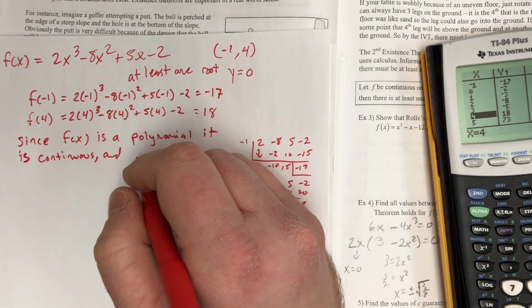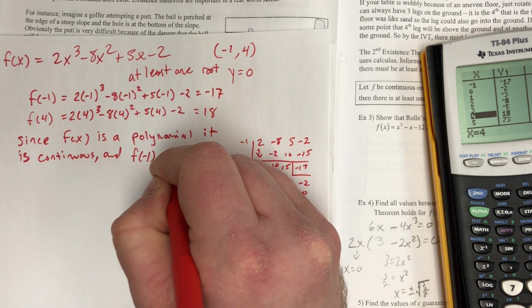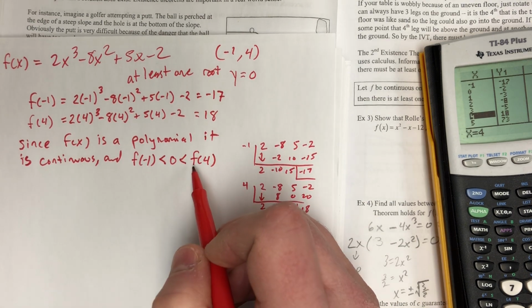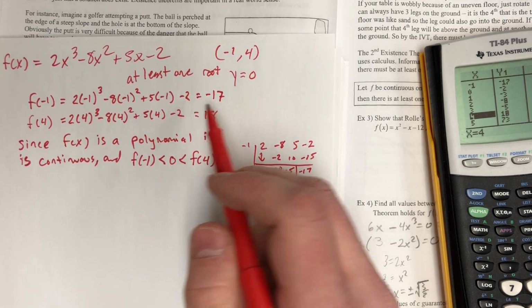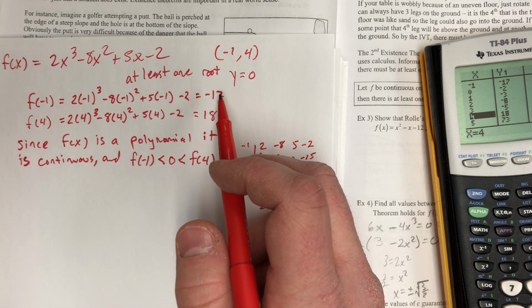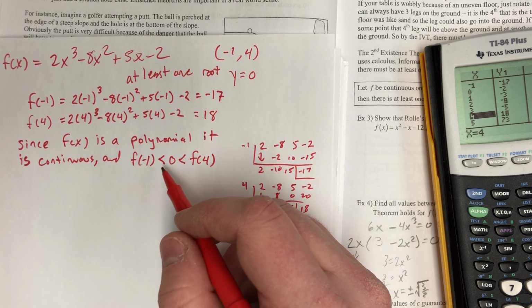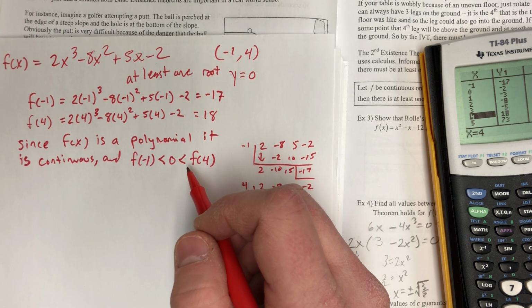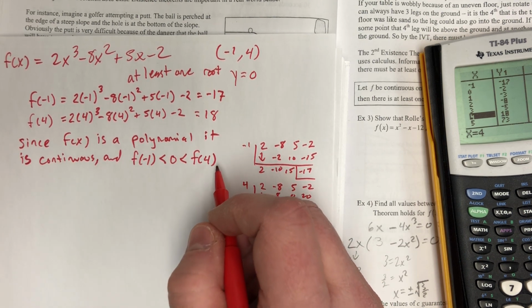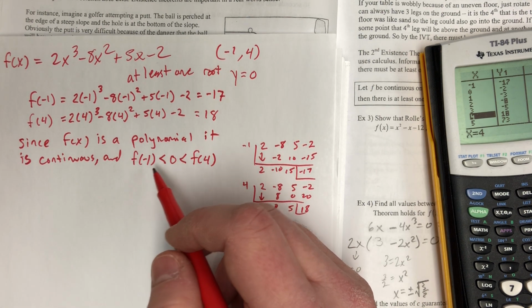And f of negative 1 is less than 0, which is less than f of 4. I don't need to actually say what they are. That's shown up here. This work is admissible in this problem. I have my two necessary conditions to say that.